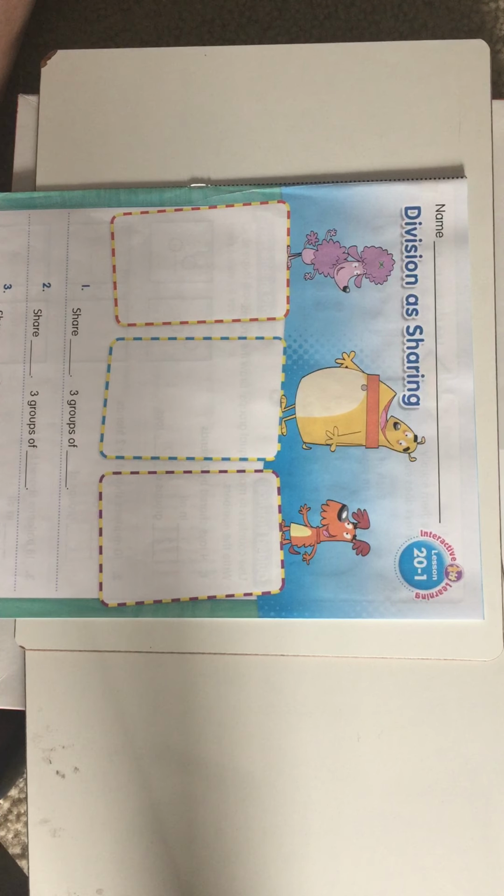You already know how to find the number of objects in all if you know the number of groups and the number of objects in each group. We worked on multiplication over the last couple of weeks, and we spent a lot of time on that, so you should know how to do this. Today, you're going to learn to find the number of objects in each group when you know the number of objects in all and the number of equal groups.